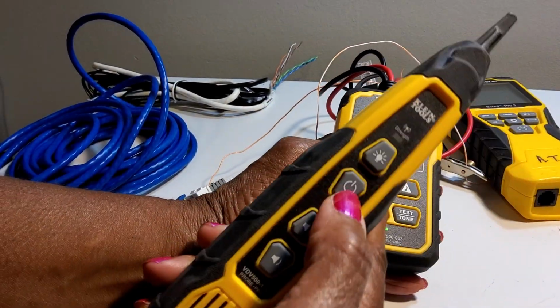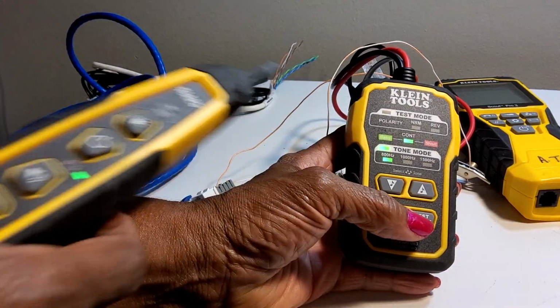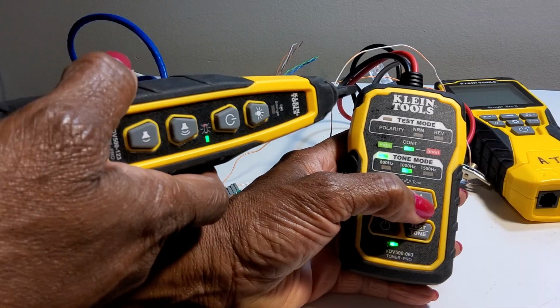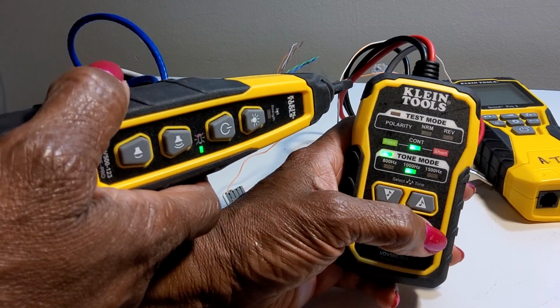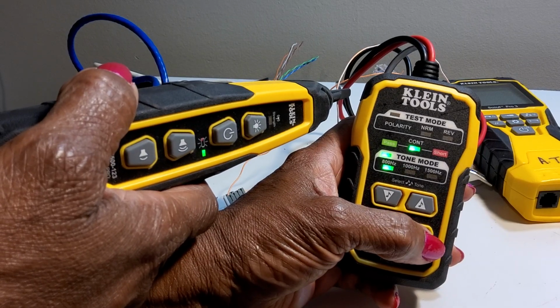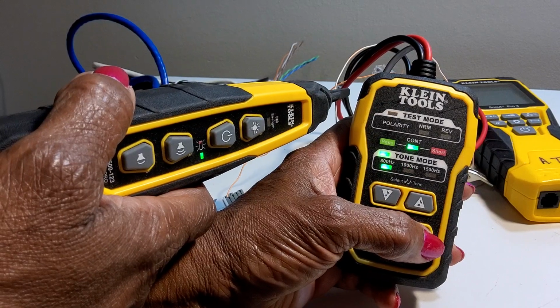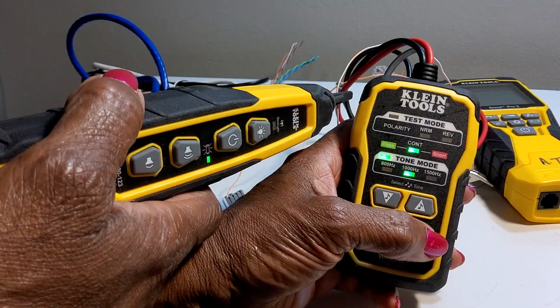So we're going to go ahead and turn our wand on, which allows us to hear the tone. And immediately you can hear that it's throwing a tone. That's the second tone. That's the third tone. You just keep changing. This is a tone that I like to use because it's very recognizable and you won't confuse it with any other tones that the wires for, say, a sound system or some other device throw off.